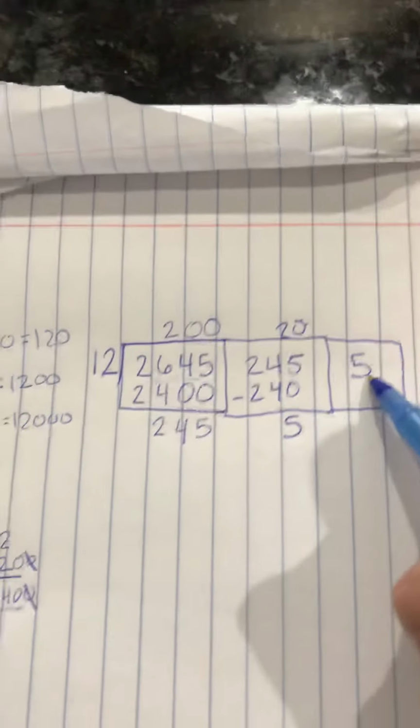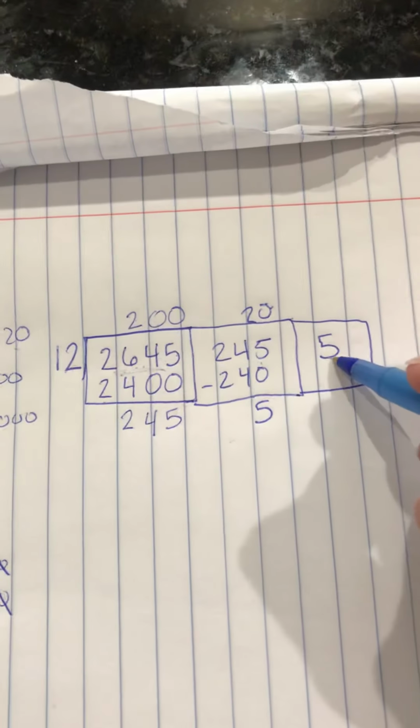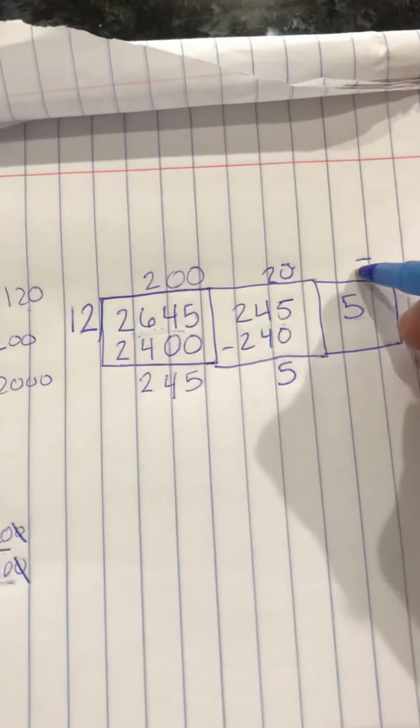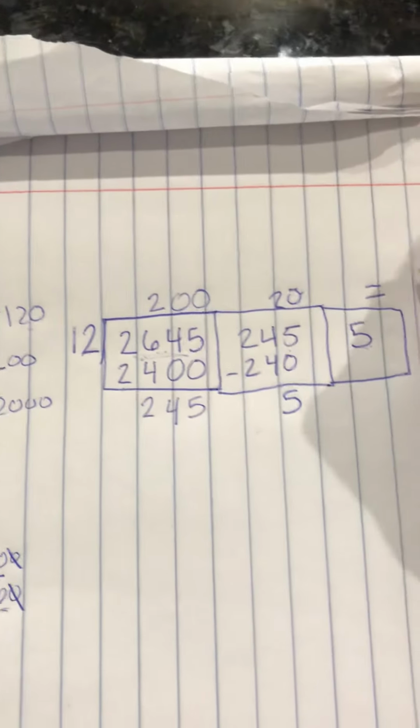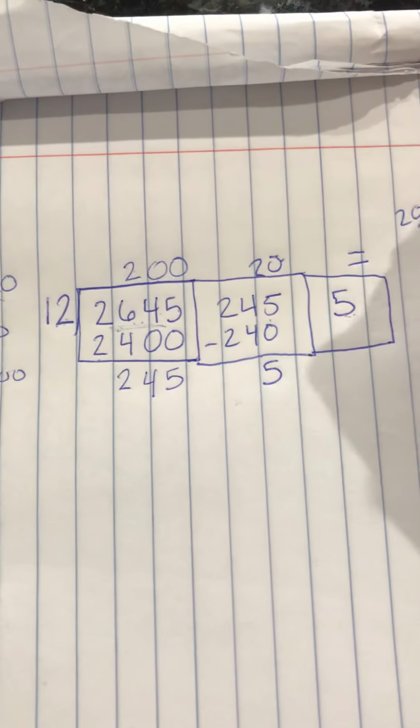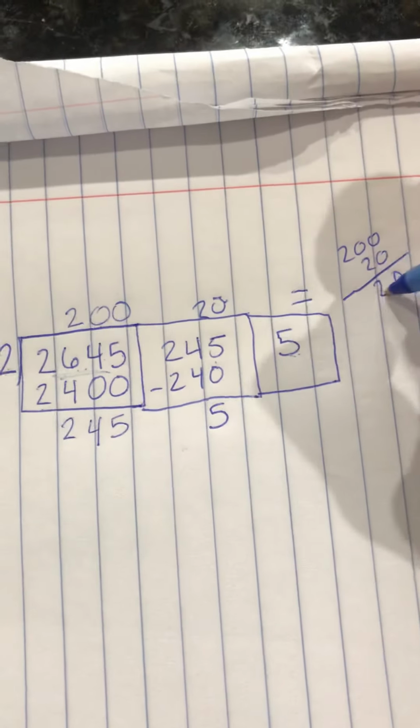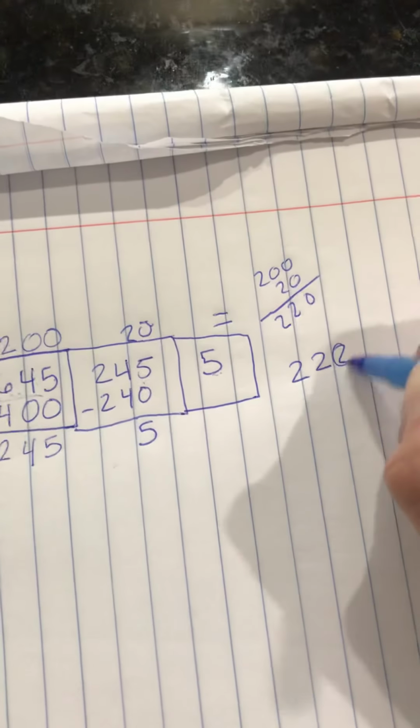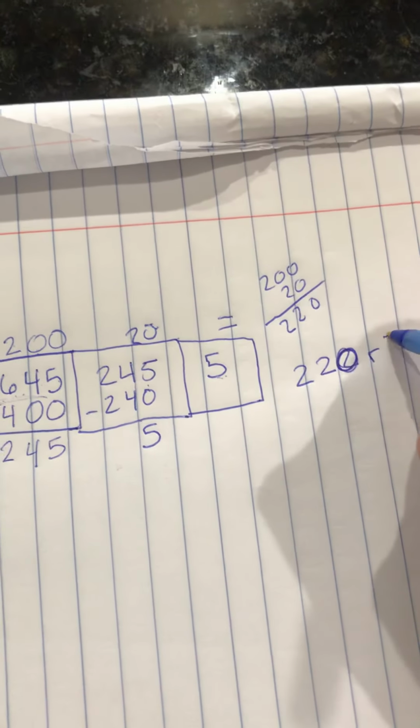And because I know that 5 is less than 12, this is going to be my remainder. And then they add everything on top. And then they would write their answer. Oh, remainder 5.